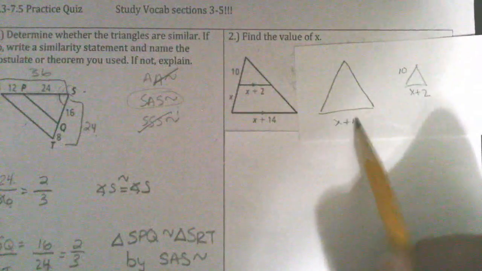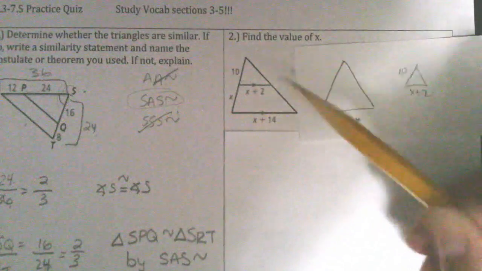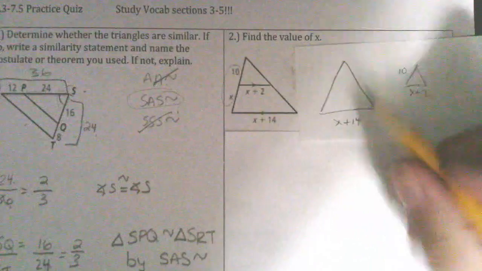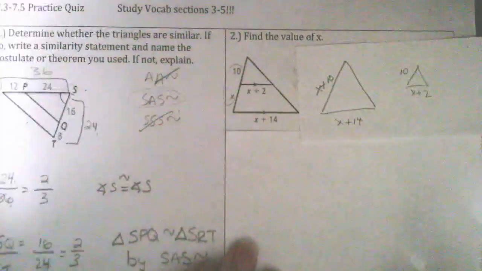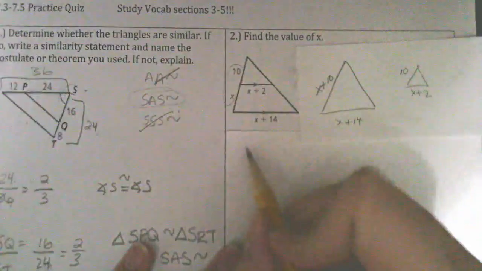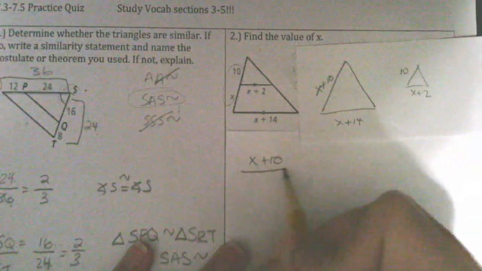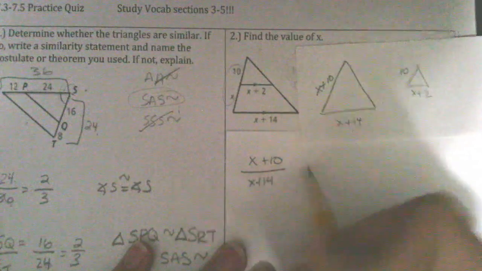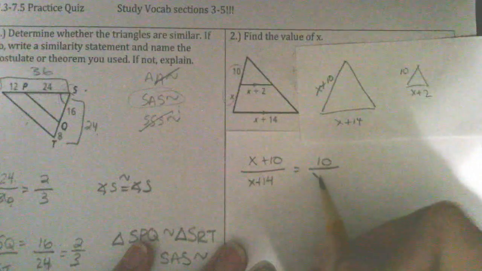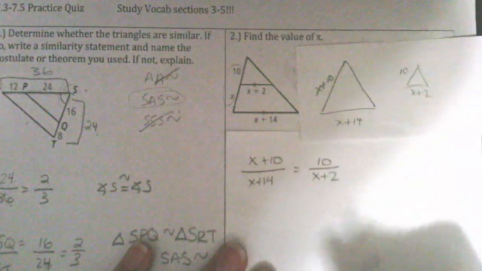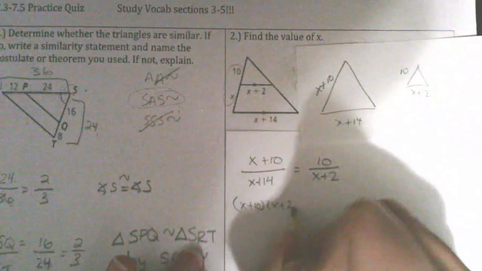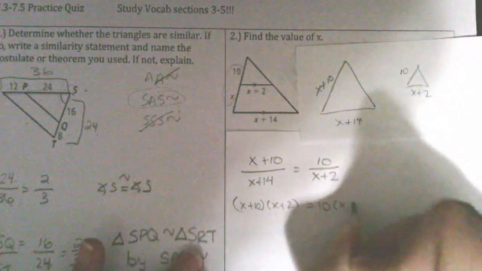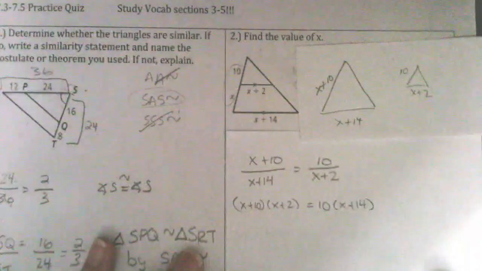In the big triangle, the bottom piece is x plus 14, and this side is both x and 10 together, so x plus 10. So our proportion should be something like x plus 10 over x plus 14 equals 10 over x plus 2. When you cross multiply, you have to multiply x plus 10 and x plus 2, and then 10 times x plus 14.